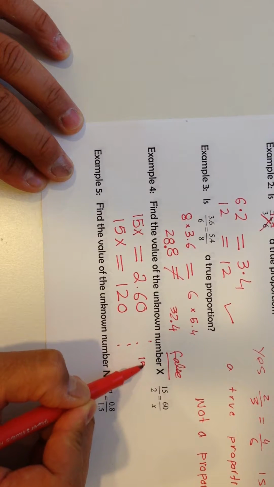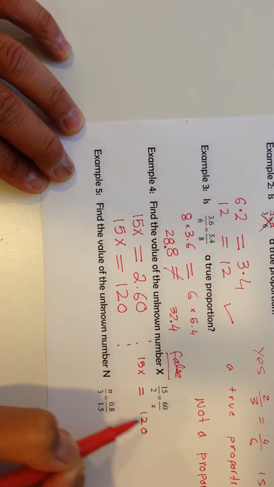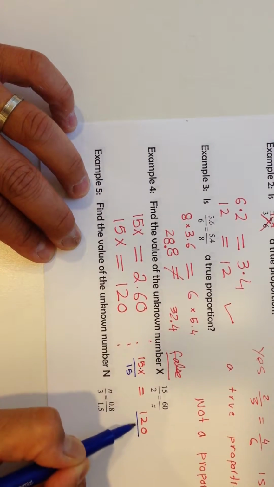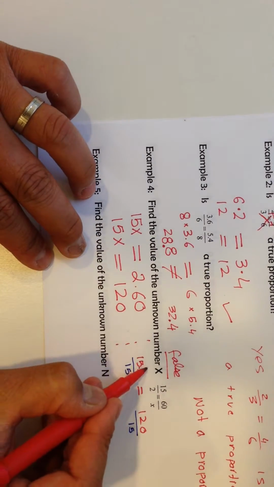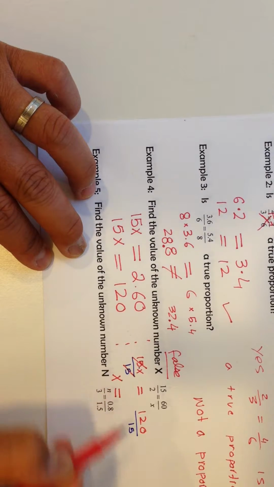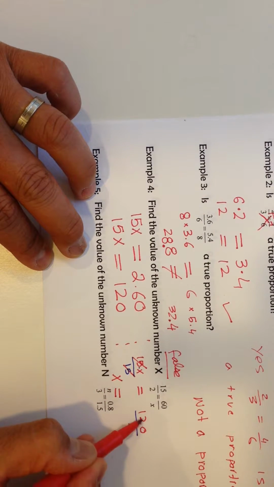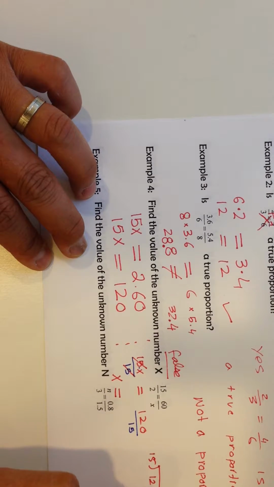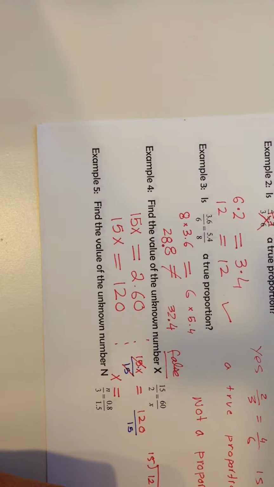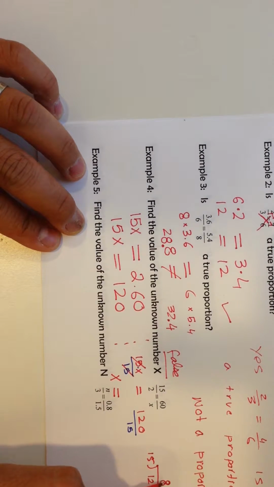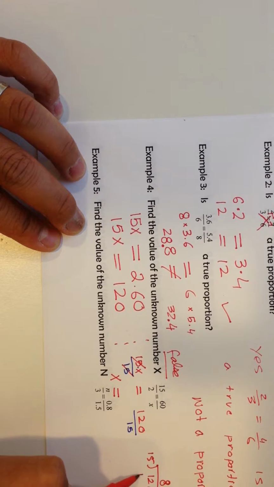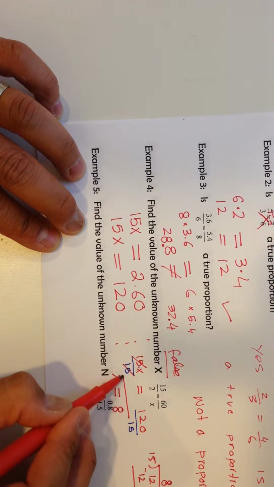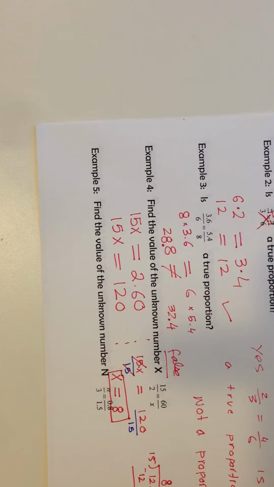So here's what we had, right? I'm just recopying what I had. I'm going to go ahead and divide this side by 15 and also divide this side by 15. The 15 will cancel out. I'm left with x, and then I'm going to divide 120 by 15, and if you do long division, 120 divided by 15, I'm going to get 8. 8 times 5 is 40. 8 times 1 is 8, with the remainder of 4 is 12. Subtract, I have a remainder of 0. So this division is 8. So that missing number that we're looking for is 8.